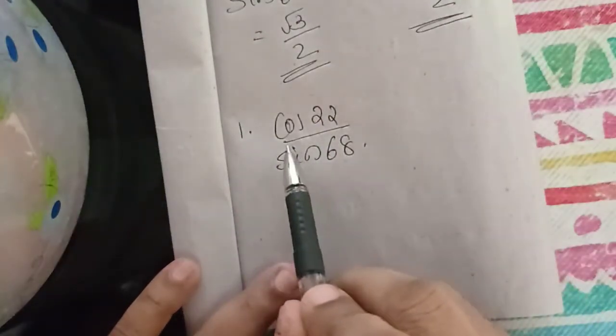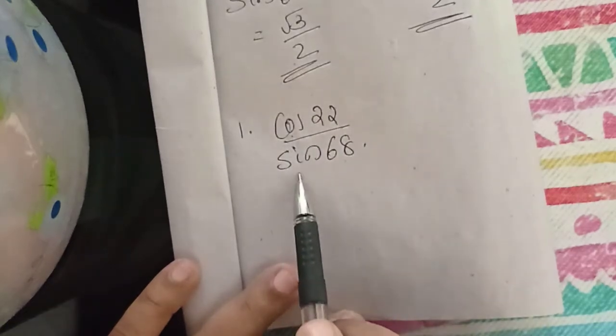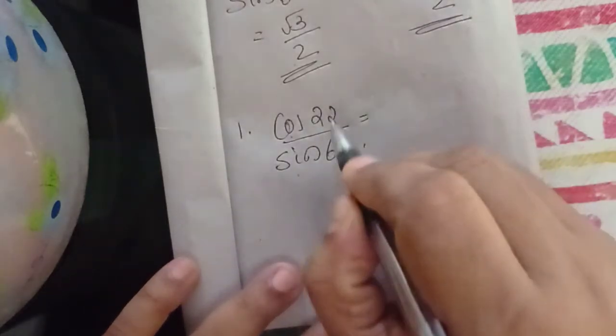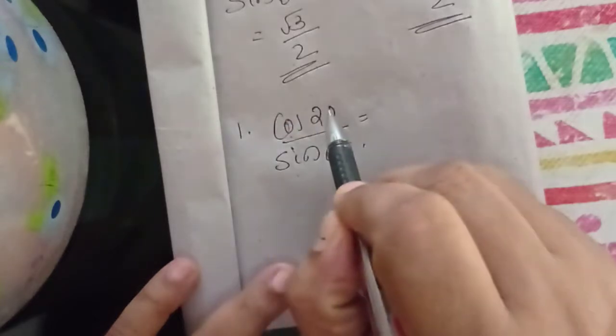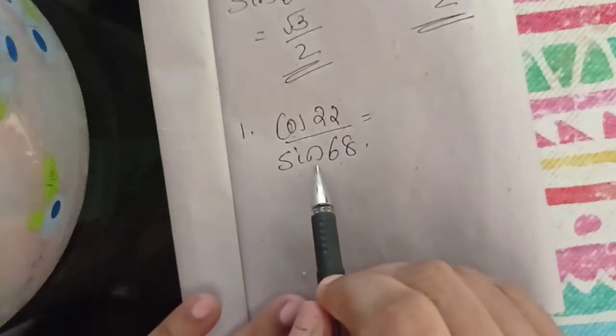Look here. What is the numerator? Cos 22. What is the denominator? Sine 68. We can change any one of these. If you change the numerator, change the numerator only, and if you want to change the denominator, change the denominator only.